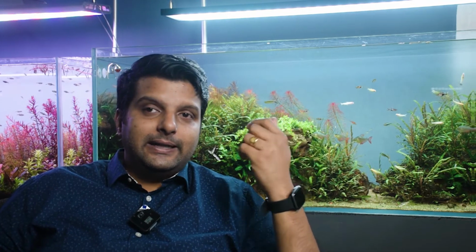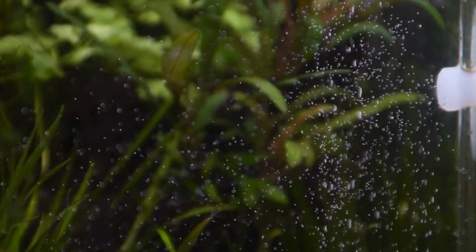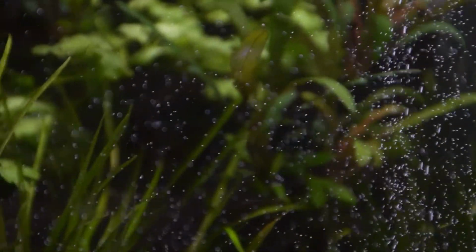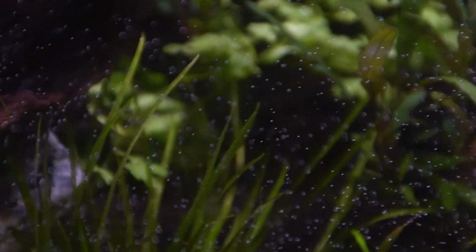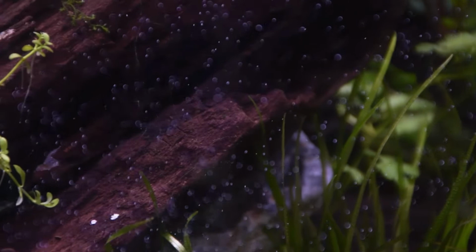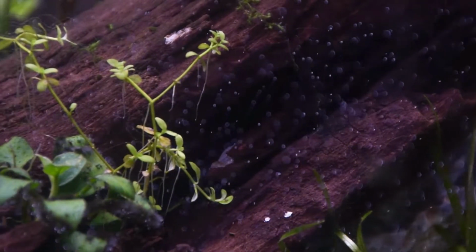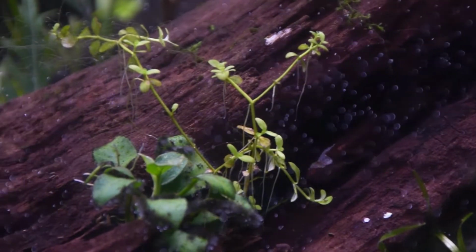So when we look at the drop checker or the CO2 indicator liquid, it shows us a kind of okay color. And when we look at the bubble counter, we also see that the bubbles are consistent. But we cannot gauge or analyze actual bubble sizes, whether they are consistent or not. This is where the problem primarily comes in, fluctuating the CO2 levels.